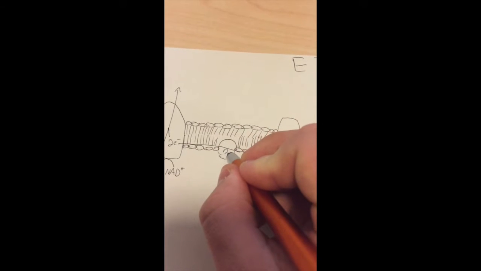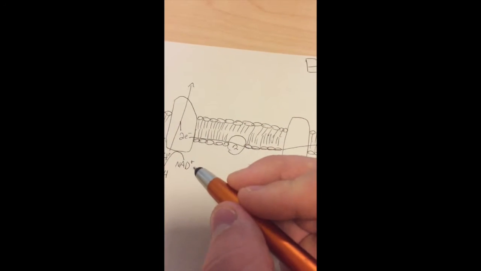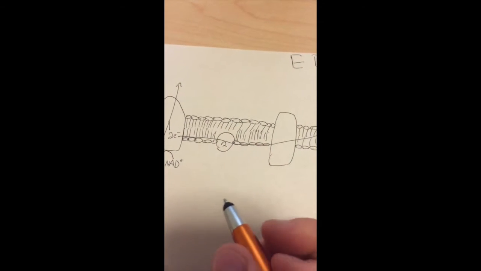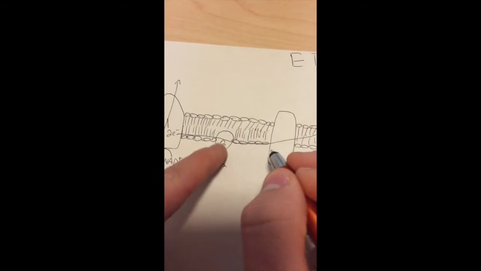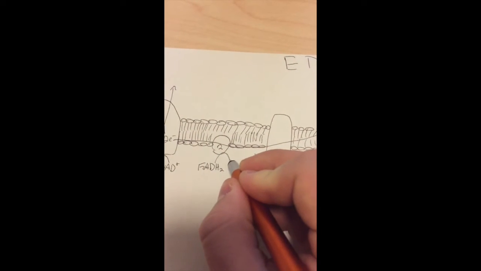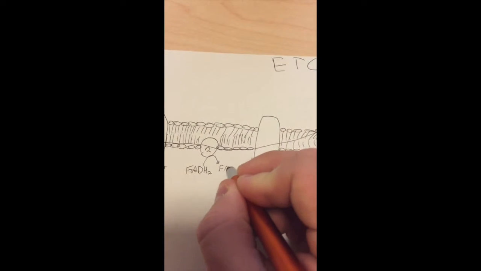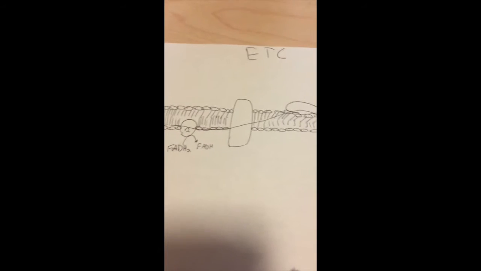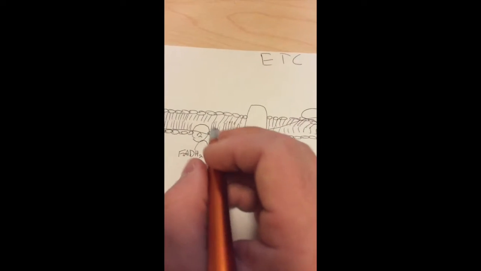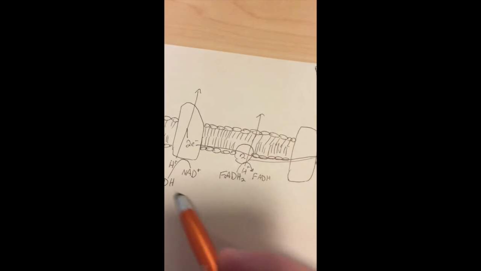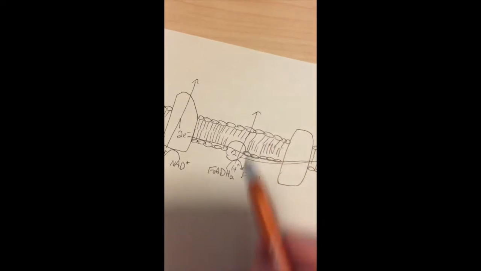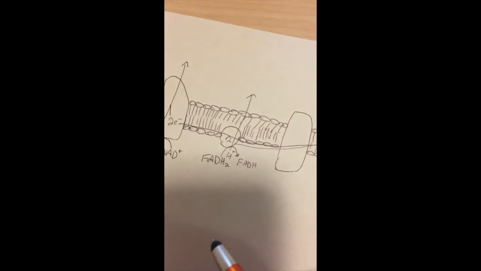Now over here in complex number 2, NADH won't attach to it, but the other electron shuttle that we made earlier, FADH2, will. So FADH2 will connect onto complex number 2 and turn into FAD. This will also shoot hydrogens out into the intermembrane space and then shoot its electrons down the chain. Now, every single time an NADH or an FADH2 attaches and donates its electrons, H pluses are going to keep constantly going out of the matrix into the intermembrane space.